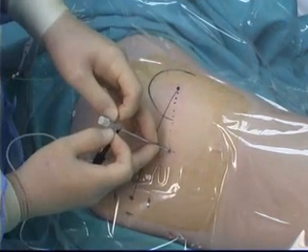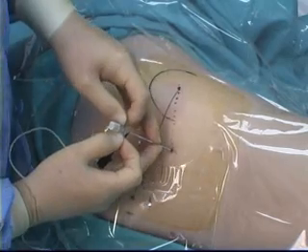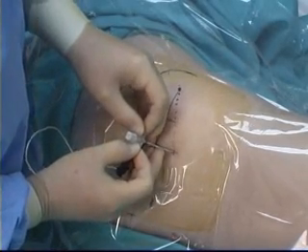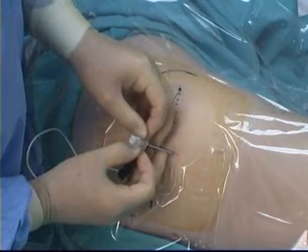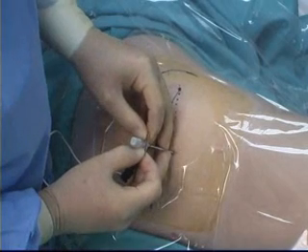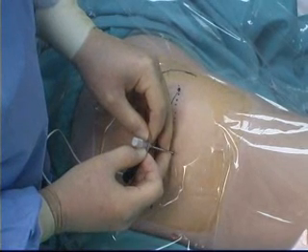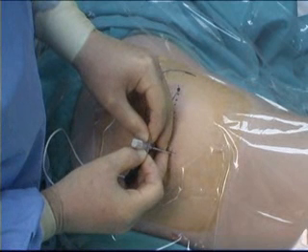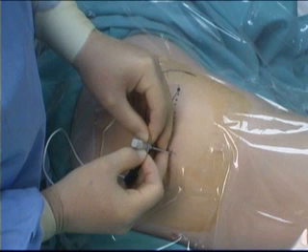A 17 or 18 gauge insulated Tuohy needle, which is attached to a nerve stimulator set to an output of 1 to 2 milliamps, a frequency of 2 Hz, and a pulse width of 100 to 300 microseconds, enters the skin at an angle of approximately 45 degrees. The needle is aimed caudad in this illustration, but if the intended placement of the catheter is cephalad, the needle is aimed 45 degrees cephalad.